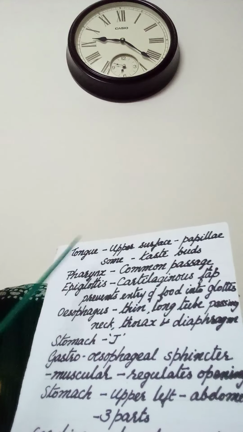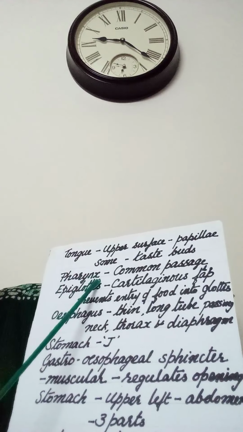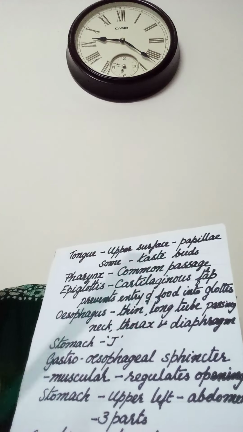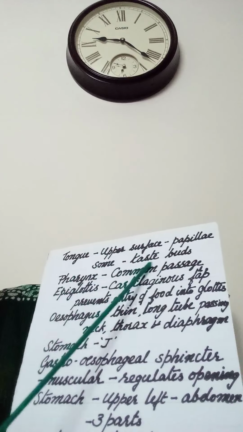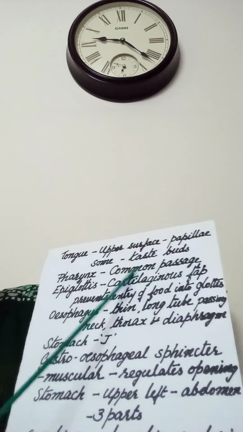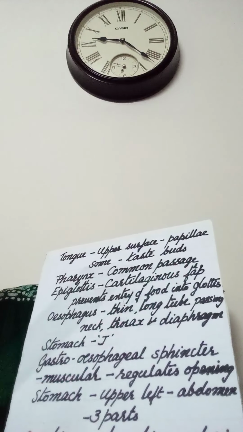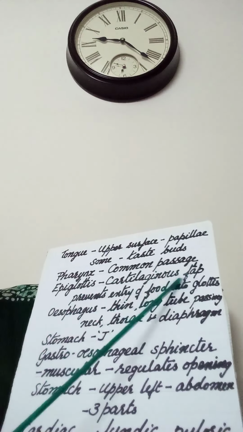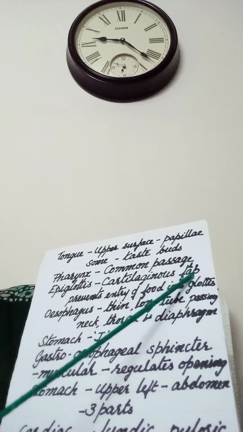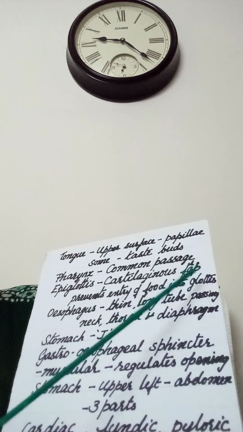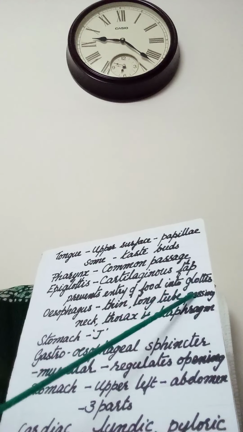Then, the mouth cavity leads to the pharynx. Pharynx is the common passage for food and air. That is also very important. Pharynx, common passage for food and air. Next comes the epiglottis. Epiglottis is a cartilaginous flap that prevents the entry of food into the glottis.